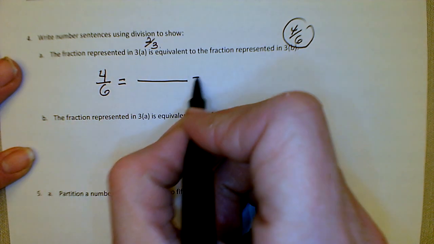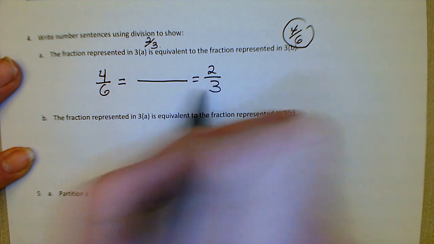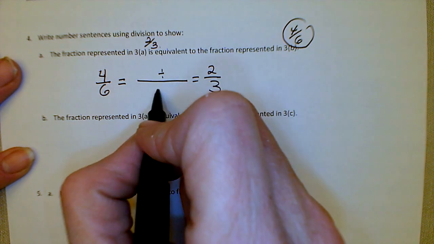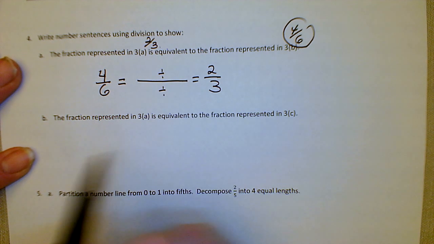And let me get everything set up. I know where I'm headed. I'm going for that 2/3. I want to prove that they're equivalent using math. And I'm doing this with division because I'm composing.